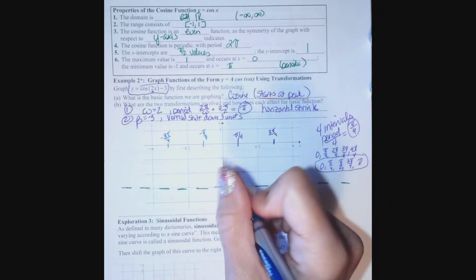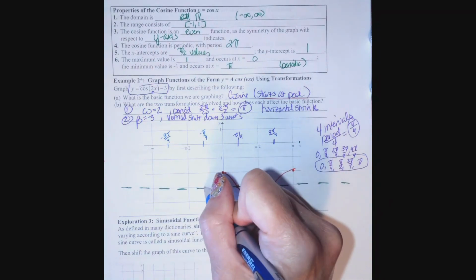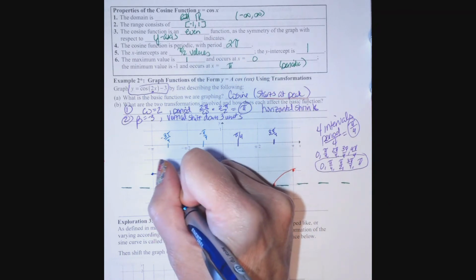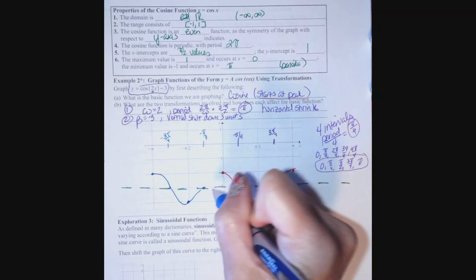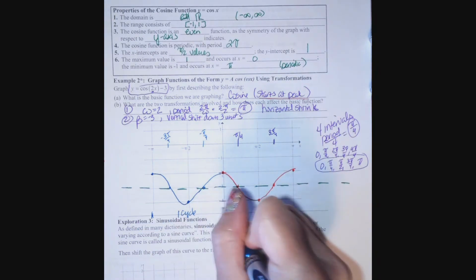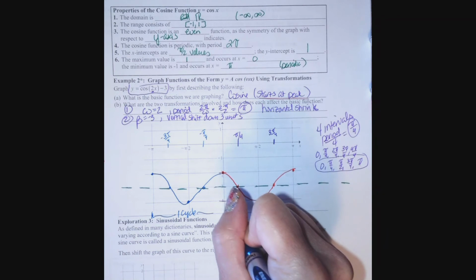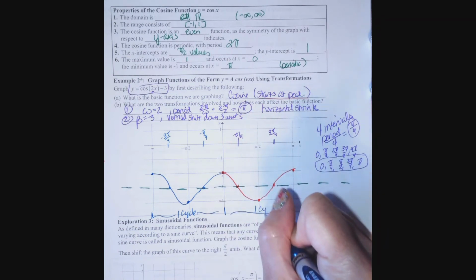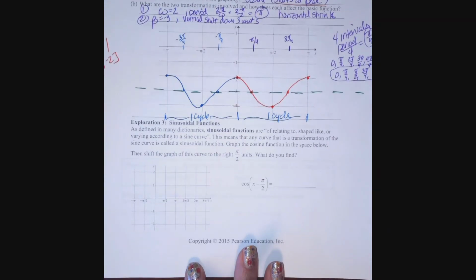There's -pi. This is at peak. That would be center, trough, center, peak. And there is a second cycle. One cycle, and then a second cycle, if it asks me to do more than one cycle of that function.